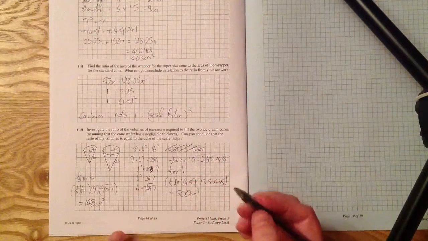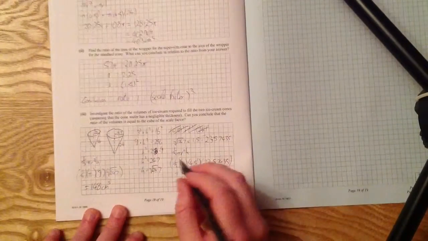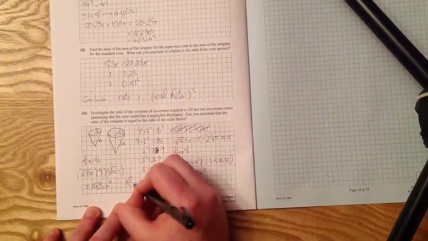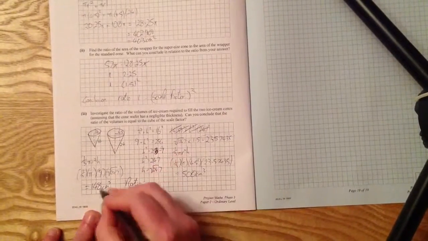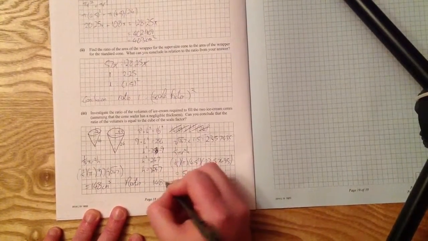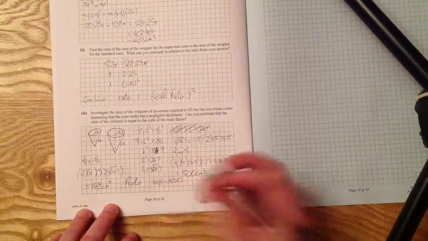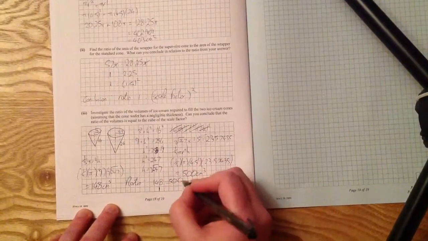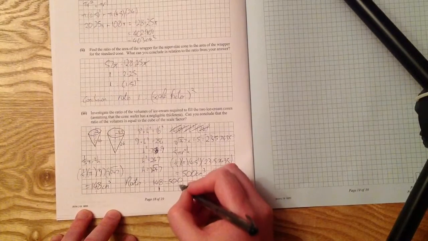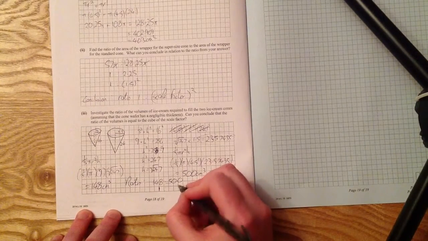Then you have to do the last part, which is the ratio. The ratio is 148 is to 500. If you divide 148 by 148, you get 1. If you divide 500 by 148, you get 3.378378.